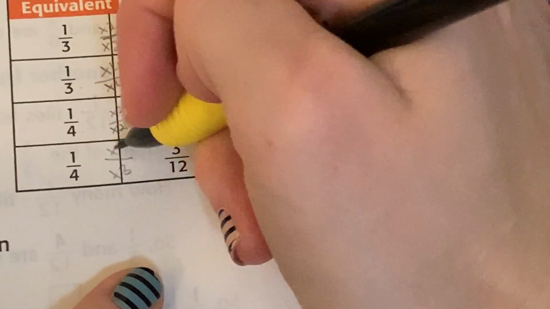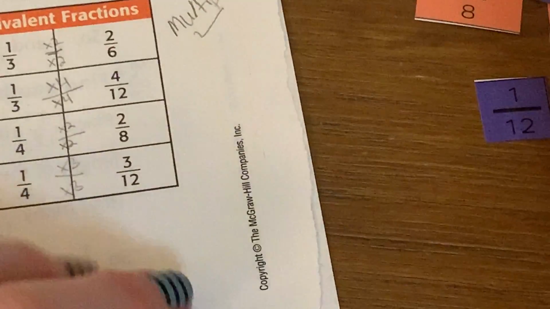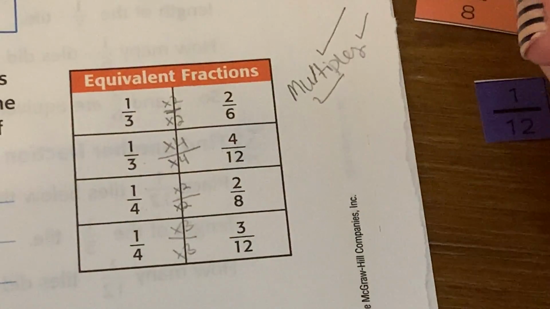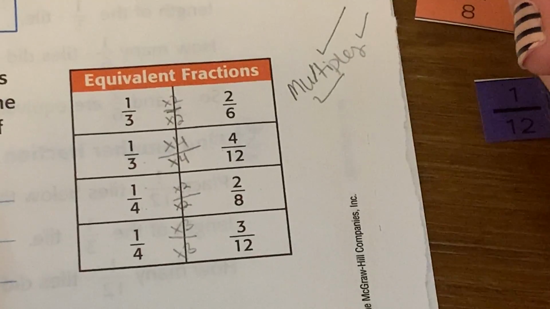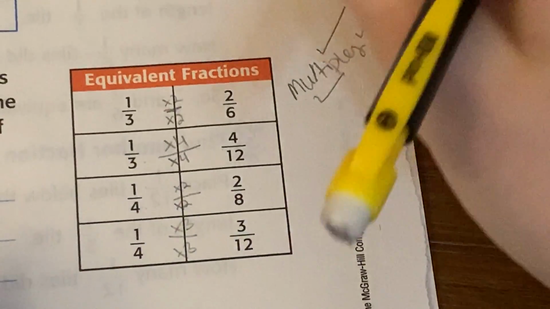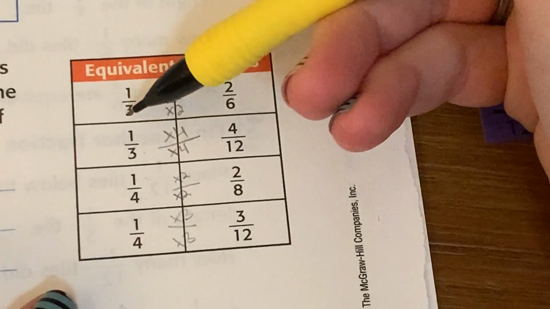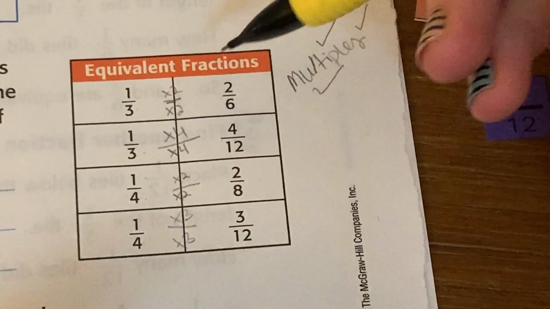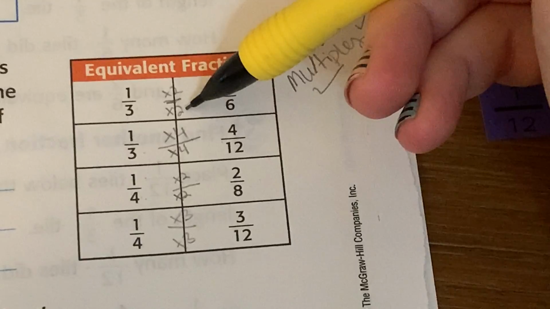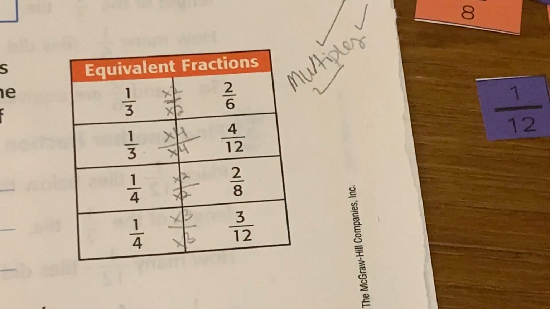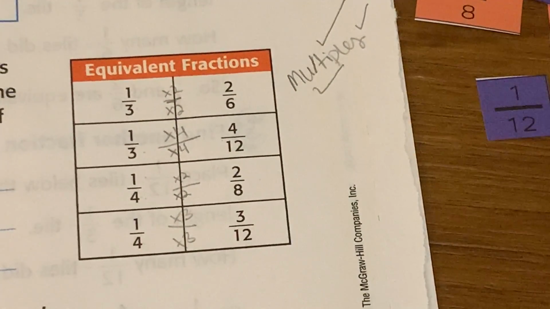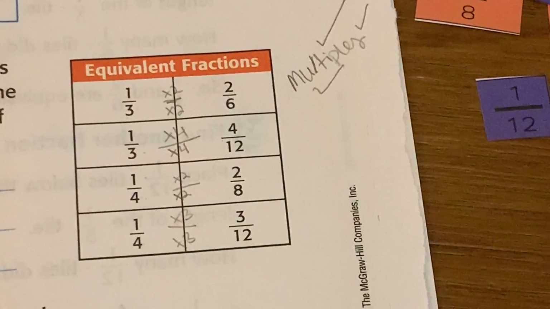Okay. 4 times what gives me 12? Well, that's times 3, and 1 times 3 gives me 3, and those 4 and 12 are multiples of each other. I think there's some sort of relationship between these two numbers. And it looks like I'm multiplying times 2 on both the top and the bottom, times 4 on both the top and the bottom, times 2 on top and bottom again, and times 3 on top and bottom again.